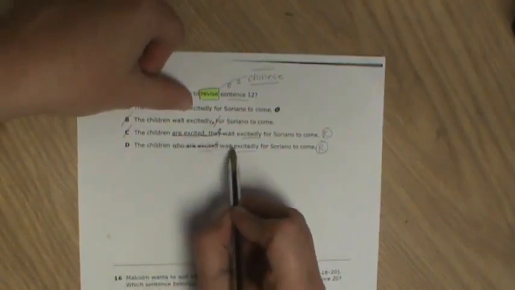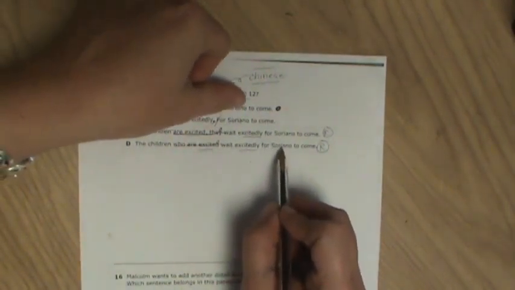The children who are excited, well, we already know they're excited because they're waiting excitedly. So the children, we're going to delete who are excited because that doesn't match the one that we think it is. The children wait excitedly for Soriano to come. If you did that, give yourself a tally mark. My only correct answer on that is A. If you picked A as your correct answer and you have it fixed that way in your story, give yourself a tally mark.